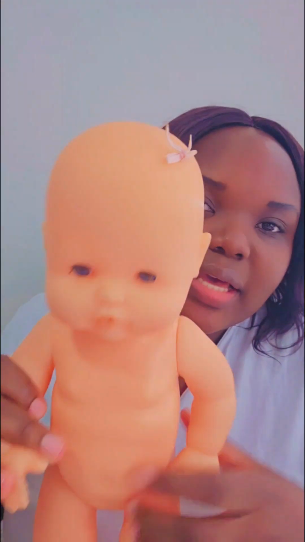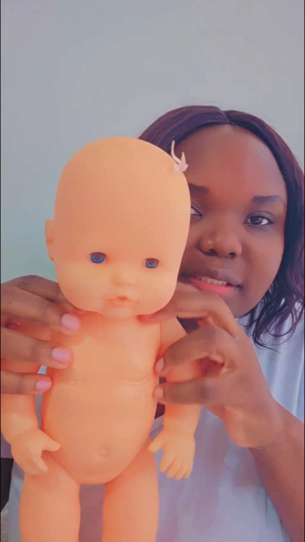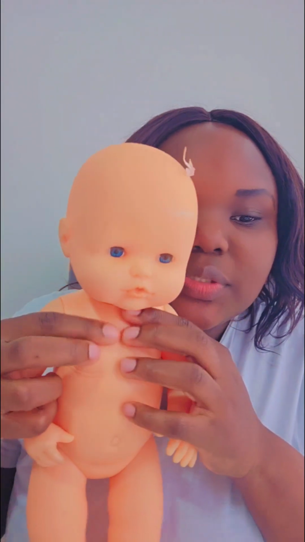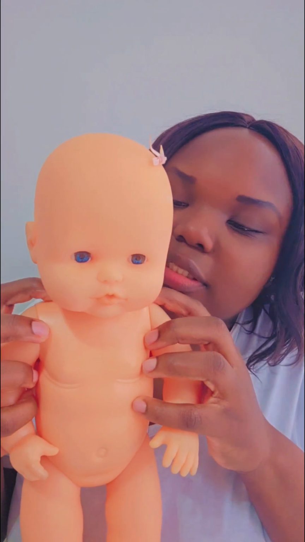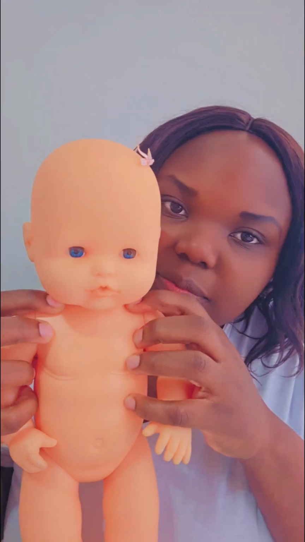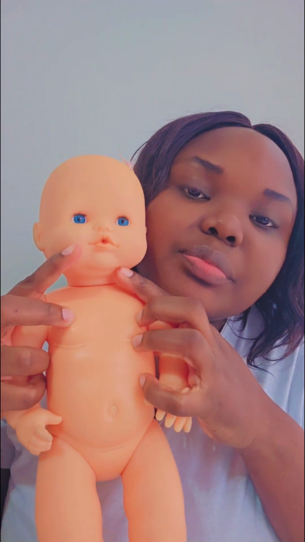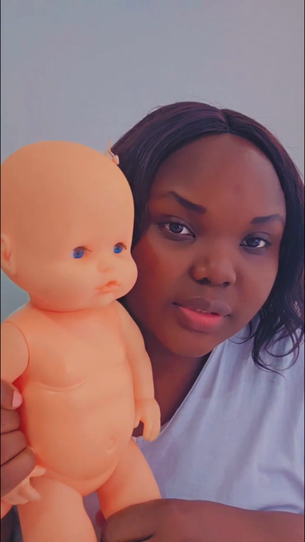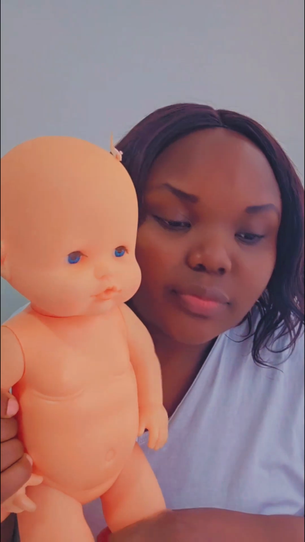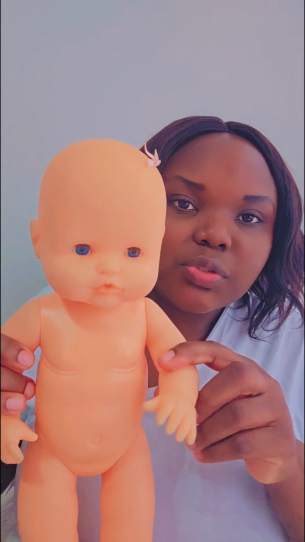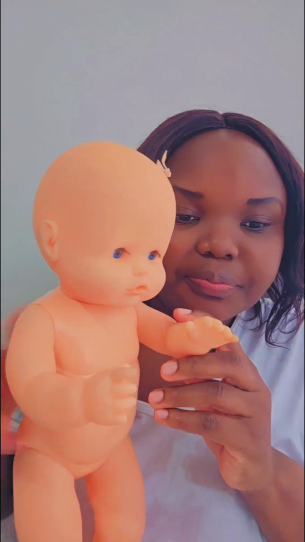Okay, so then we go on to examine the arms step by step. No, actually before the arms, let's examine the neck. So what do we examine at the neck? We shall palpate to see if there are any swollen lymph nodes and that the neck is not webbed. In case the baby's neck is webbed, that may be a sign of Down's syndrome. Okay, then we shall go on to the arms.